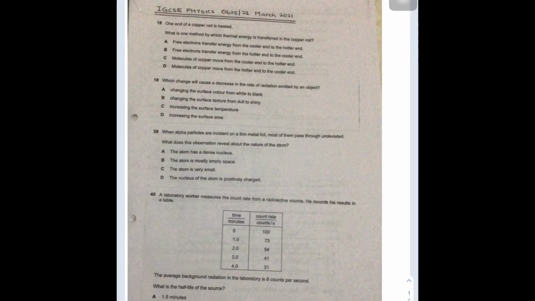Worksheet on Atomic Physics, IGCSE Physics 0625, Paper 22, March 2021.